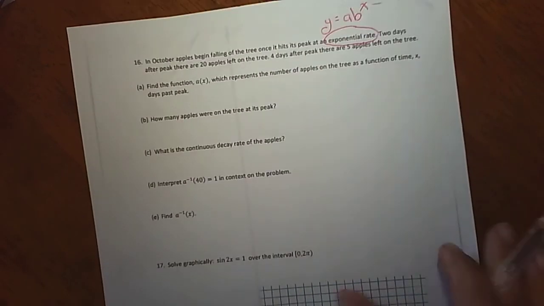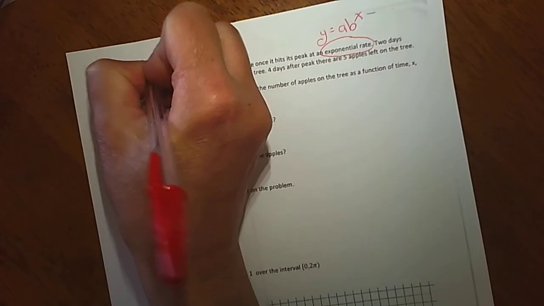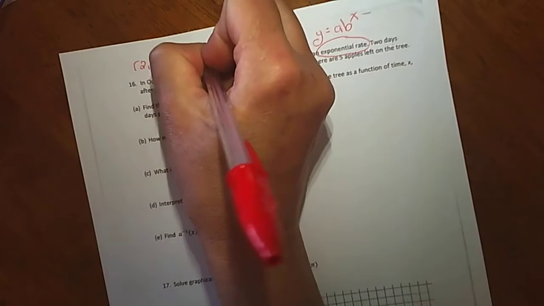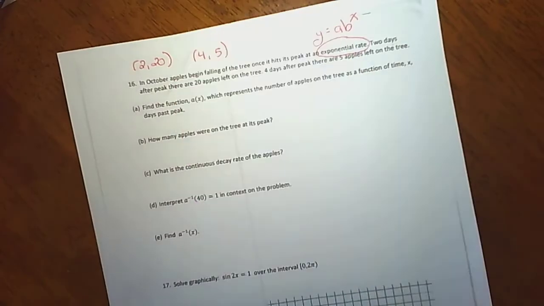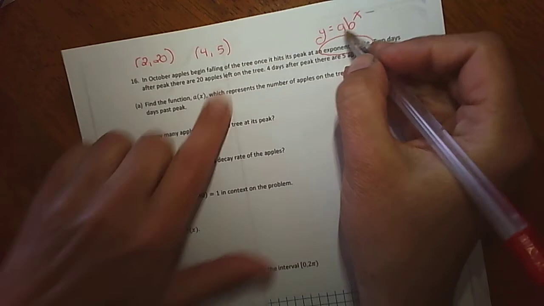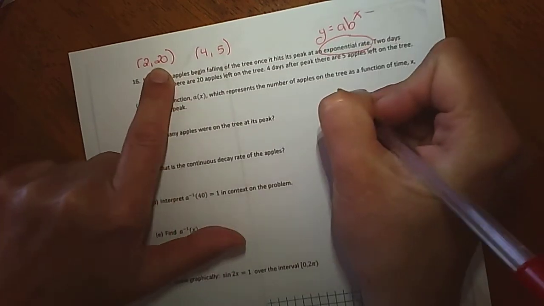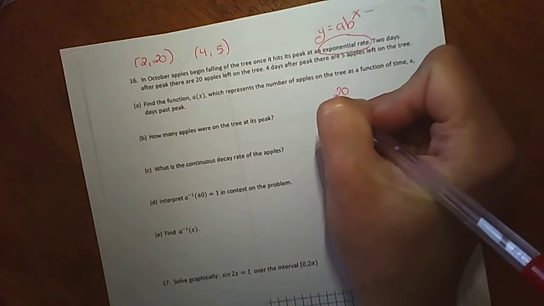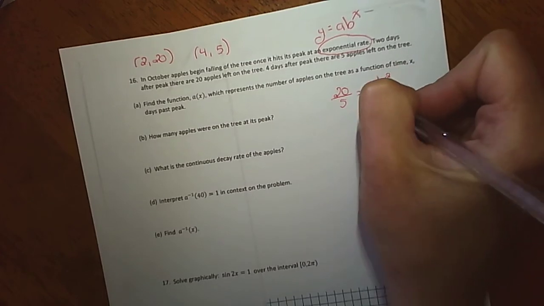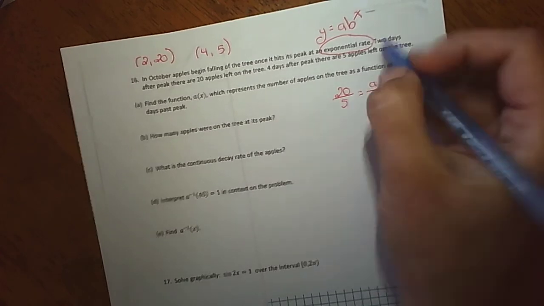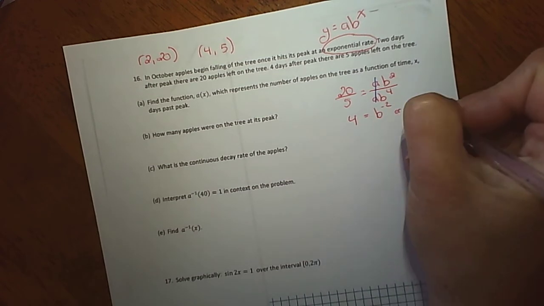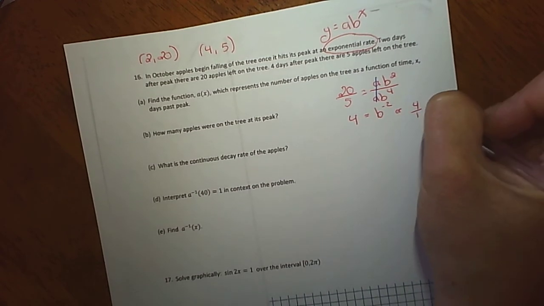So, highlights, exponential rate. As soon as you see that, I know I'm using y equals a b to the x. Okay, now we need 2 points. And so 2 days after peak, there were 20 apples. And 4 days after peak, there were 5. So I make my 2 points. And then I'm going to use this formula to get the answer. So I'm going to compare. So we have the y is 20, we're going to compare that to the 5. And then we're going to do a b to the 2 over a b to the 4. Now, a cancels, and if you do this right, this would be b to the negative 2. Right? Or you could have had 4 over 1 equals 1 over b squared.